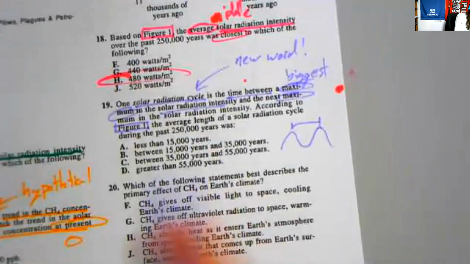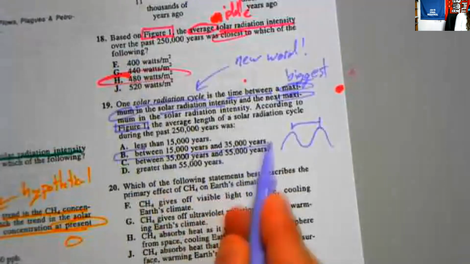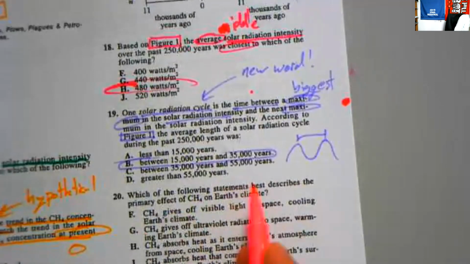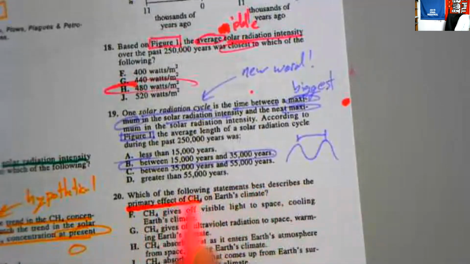What do the answers say? I got one between. Notice it was a between question. You didn't have to get it exactly right. You just had to get close. And then the last one, which I know is tricky, or could be, because it doesn't tell you where to look. Which of the following statements best describes the primary effect of CH4?